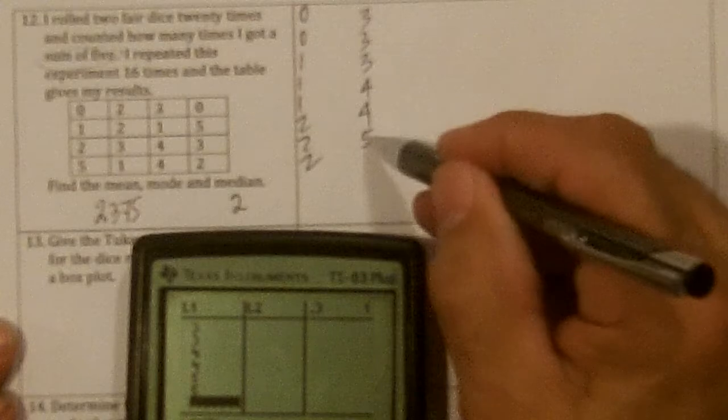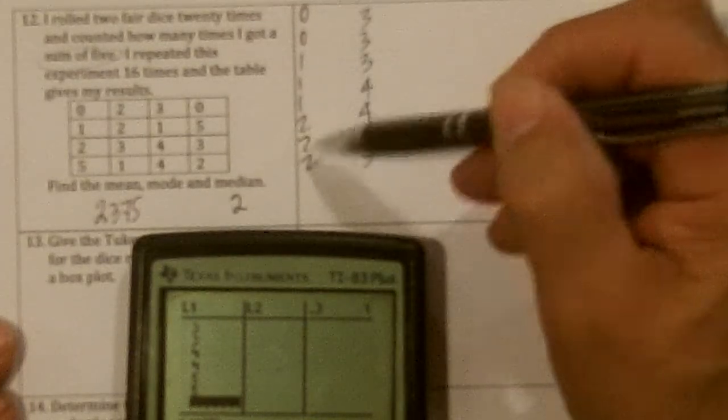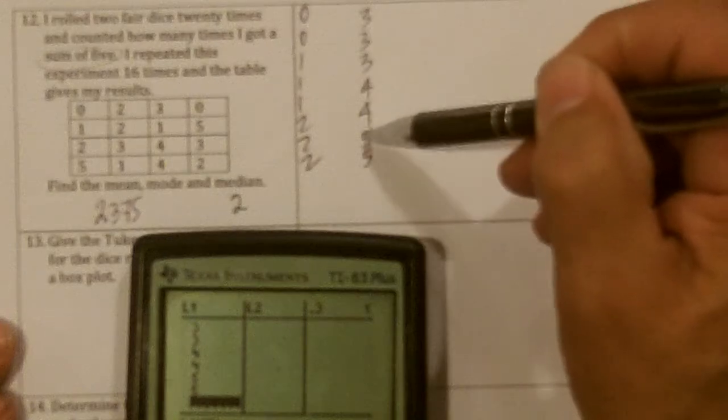Looks like there's 3 2s, 3 3s, 2 4s, and 2 5s. So there's 1, 2, 3, 4, 5, 6, 7, 8, 9, 10, 11, 12, 13, 14, 15 of them. And that's what I said.